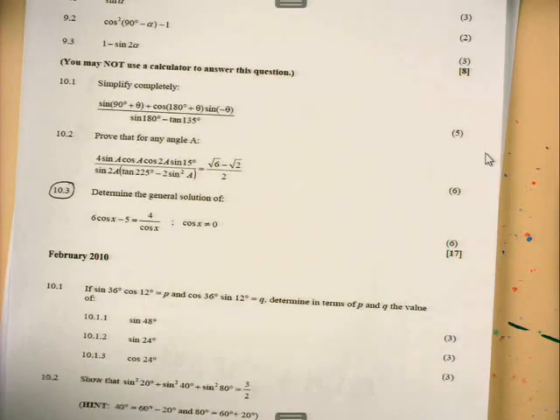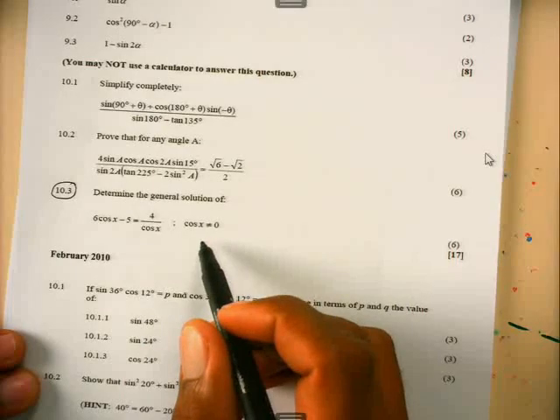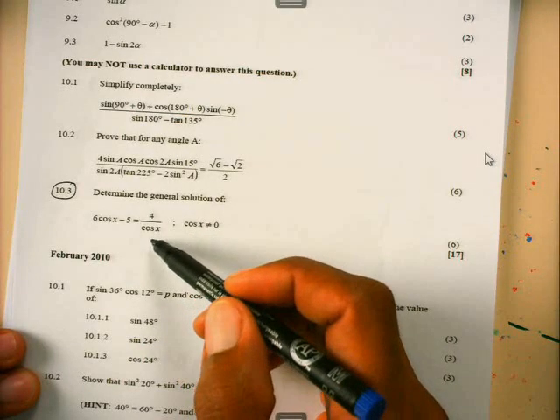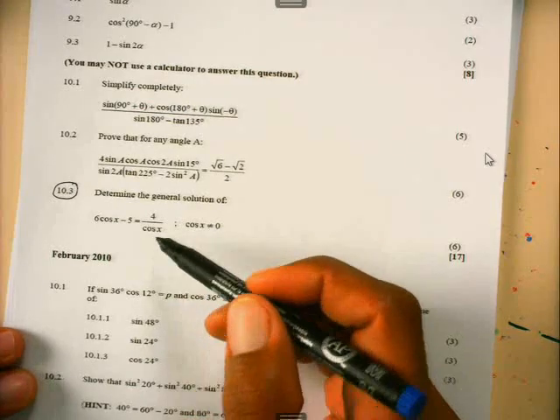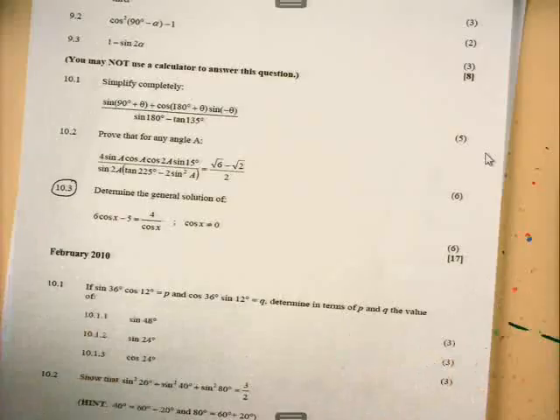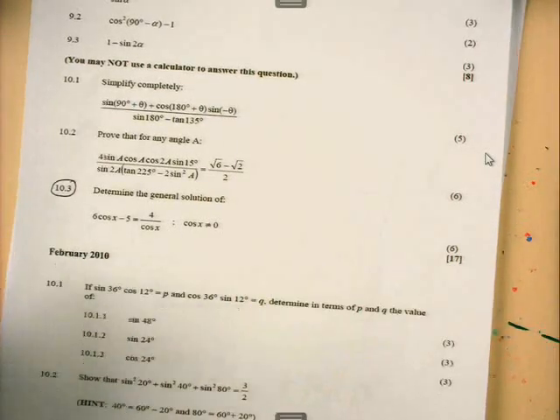Of course, it's very important that cos x must not be 0. Why must cos x not be 0? Because if you take 4 divided by 0, then this will be undefined. It's a 6 marks question, and I give you 4 minutes to work out this problem, and we will discuss it immediately after 4 minutes.